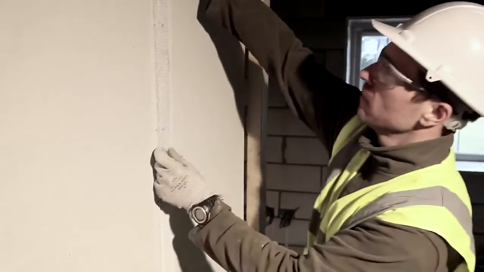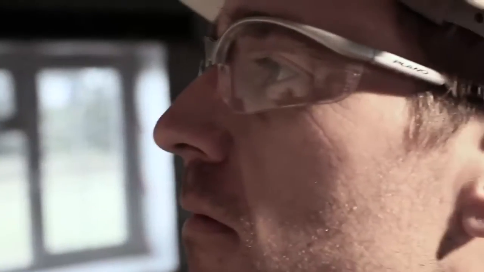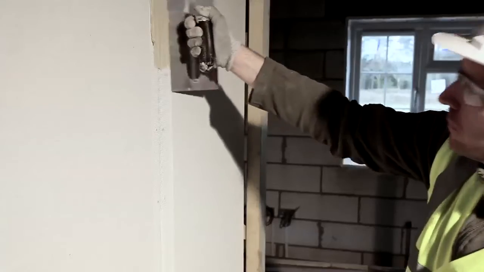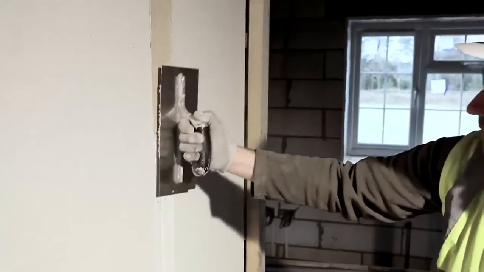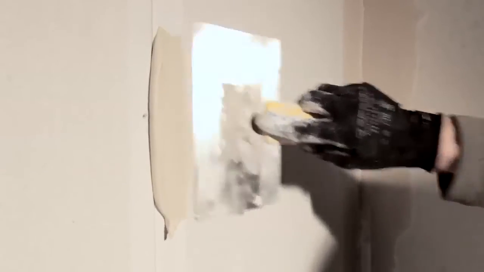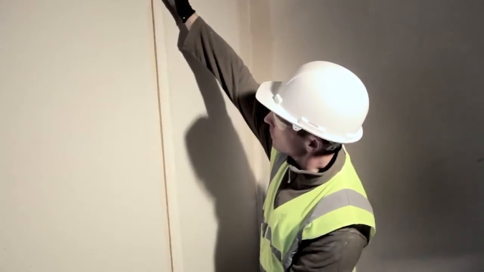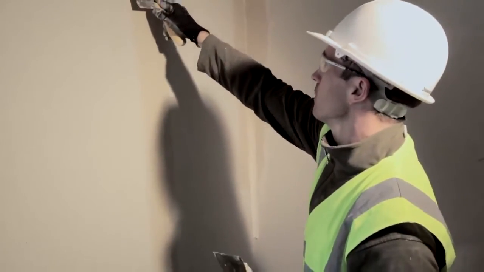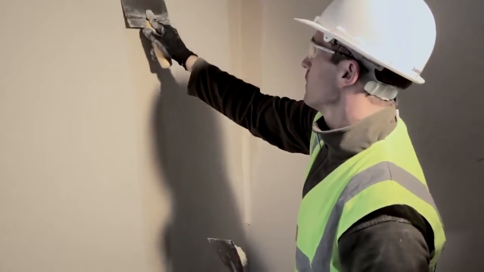When using FERMACELL tapered edge boards, the joints are reinforced by using a paper or mesh joint tape. When using mesh tape, ensure that the FERMACELL joint filler is pushed firmly into the V at the centre of the taper. Alternatively, a paper joint tape can also be applied, then filled and dressed with a second coat of FERMACELL joint filler if required, before the application of fine surface treatment.